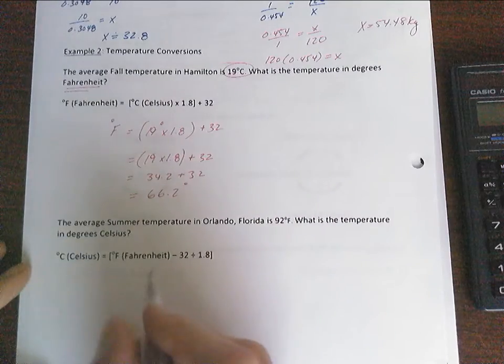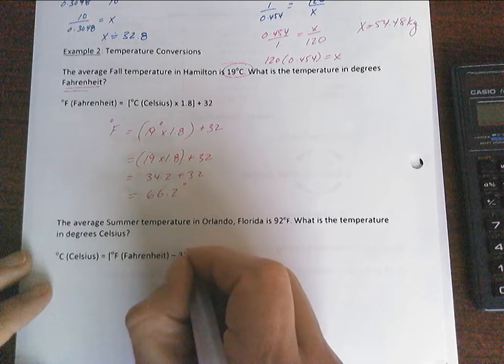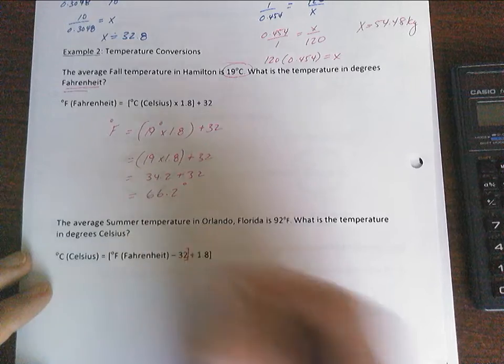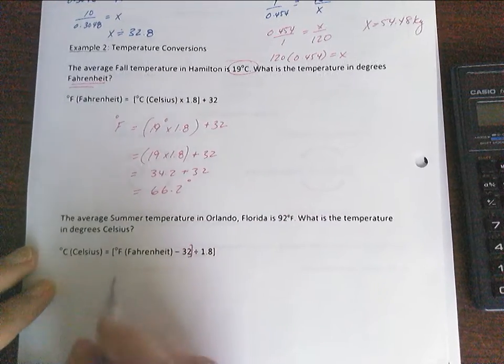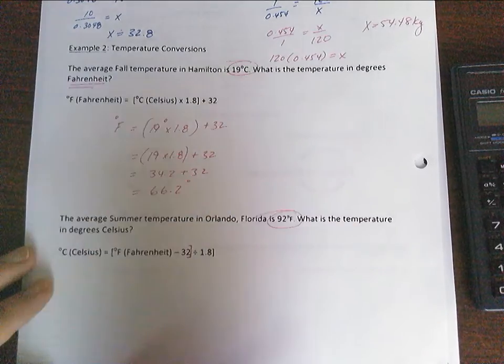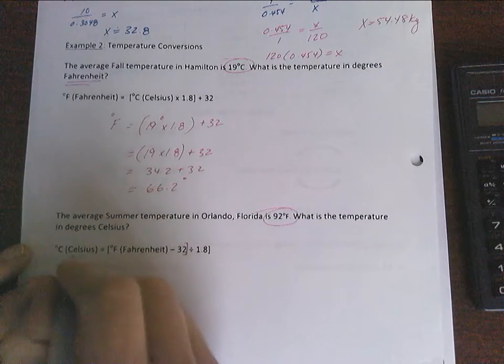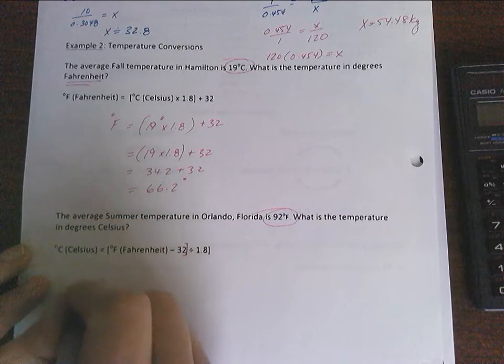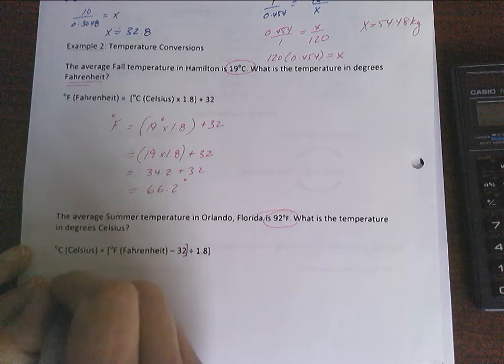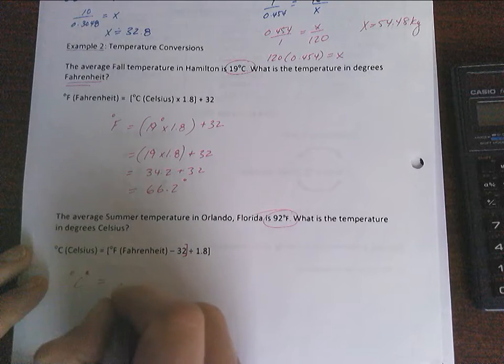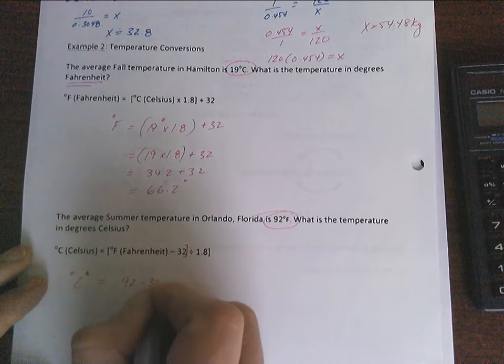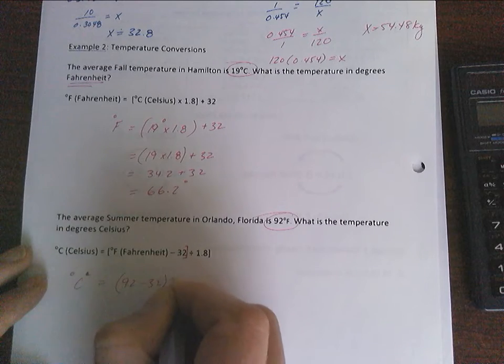So if we take a look at this one, there's a bit of a typo here. We need to put a bracket there so that we do the order of operations. So in Orlando, Florida, we're going to have 92 degrees Fahrenheit. So we want to change that to Celsius. So it's going to be, I guess that goes on the other side. It's going to be 92 minus 32 divided by 1.8.